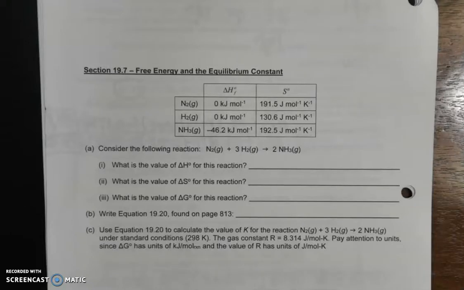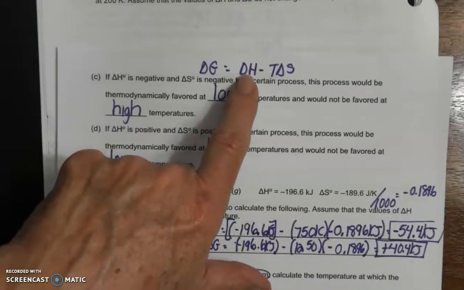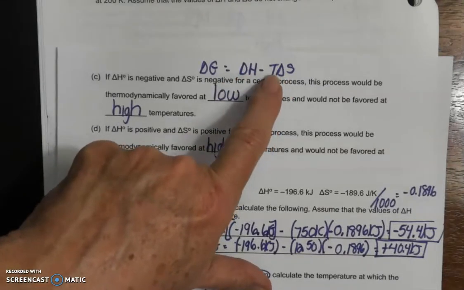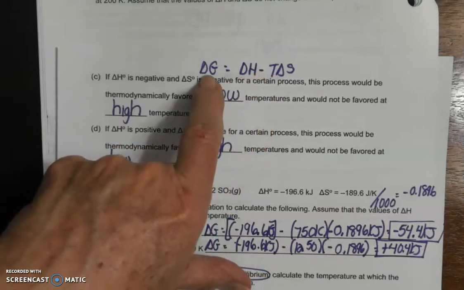All right, we are on 19.7. We just went through looking at enthalpy, entropy, and the two combined, kind of culminating in this equation here, learning how enthalpy and entropy and temperature can affect whether a reaction is favorable or not.